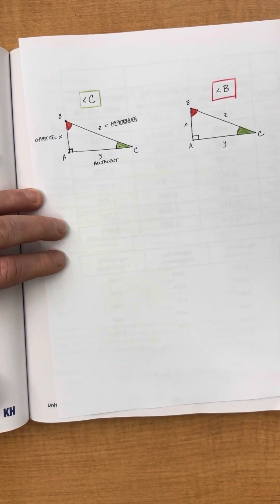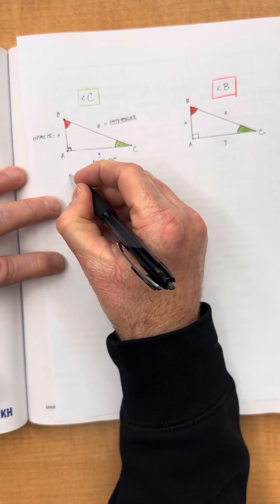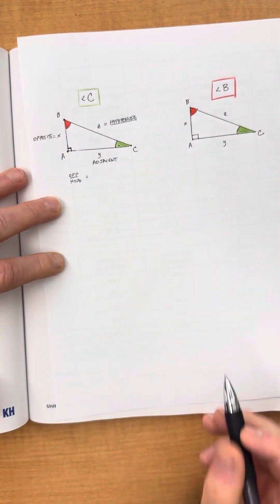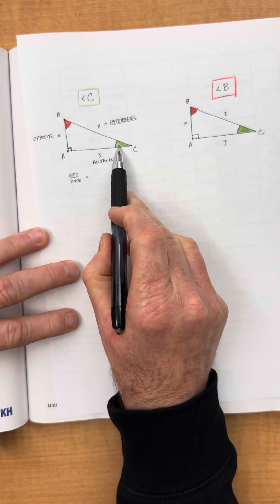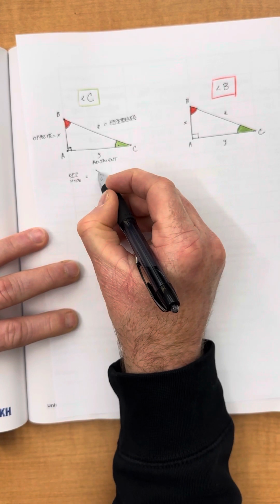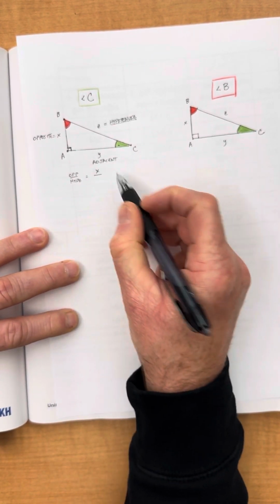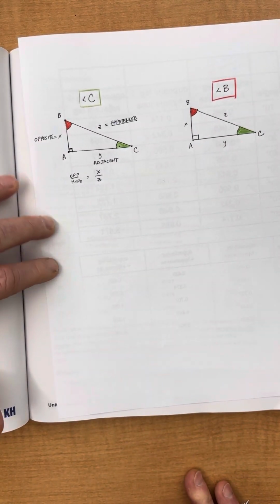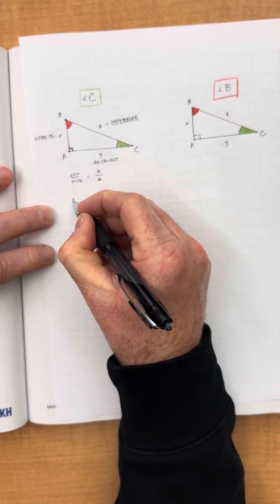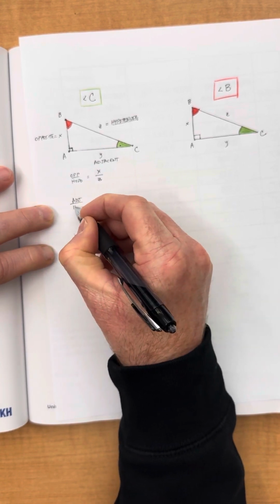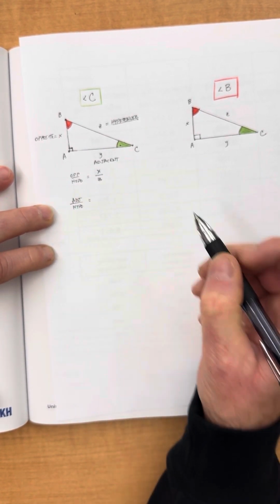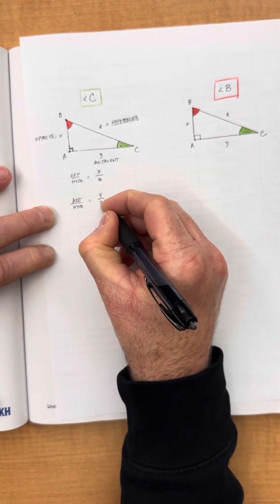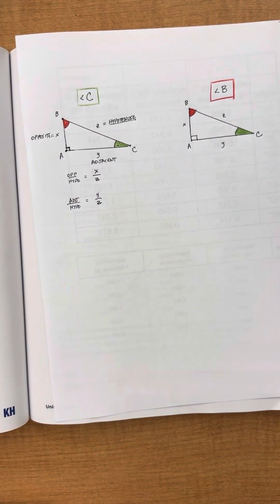So, let's look at opposite over hypo. We're just gonna plug them in. Remember, angle C, opposite, X, hypotenuse, Z. Then let's look at adjacent over hypo. Adjacent, Y, hypo, Z. Okay.